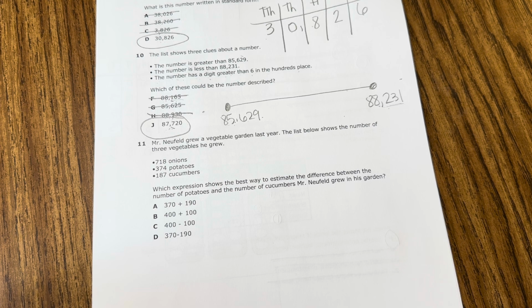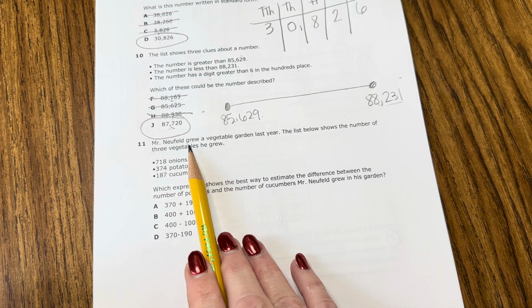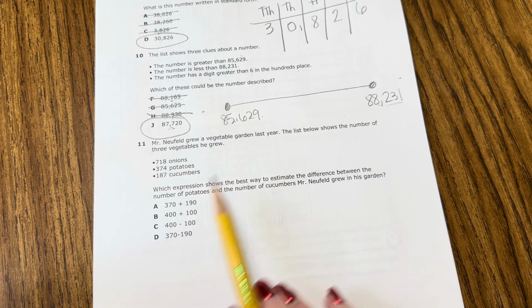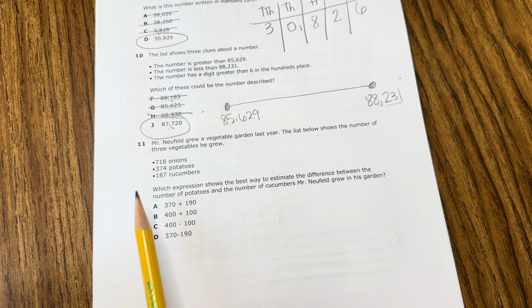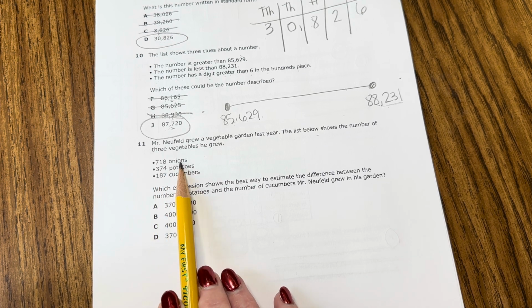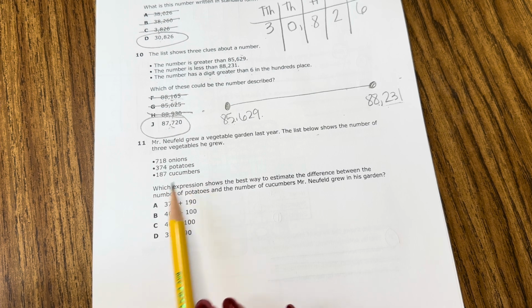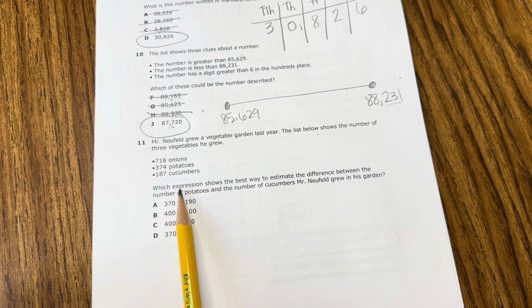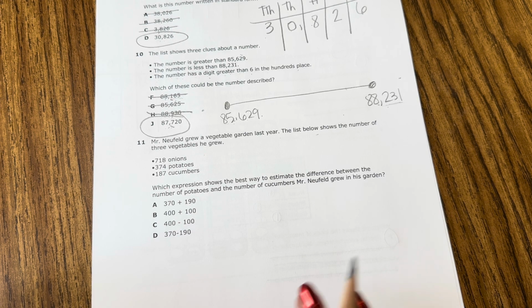This one got you guys, and I don't know why, but we'll look at it. Mr. Neufeld grew a vegetable garden last year. The list below shows the number of 3 vegetables he grew. 718 onions, 374 potatoes, 187 cucumbers. Which expression shows the best way to estimate the difference between the number of potatoes and the number of cucumbers?